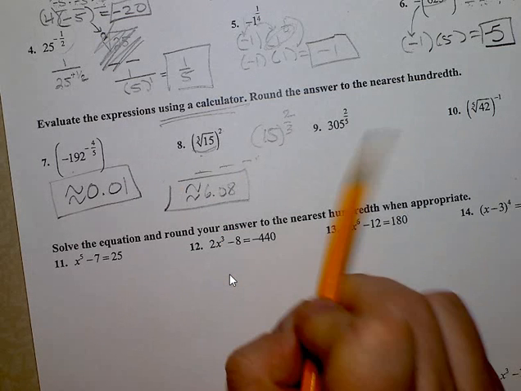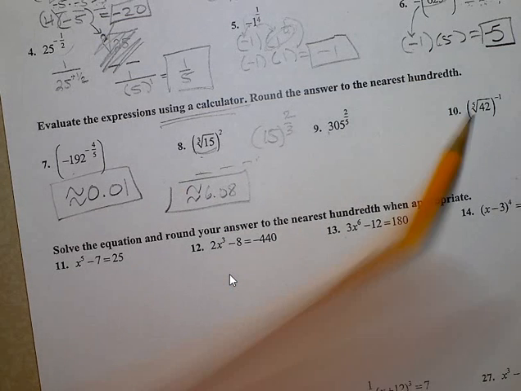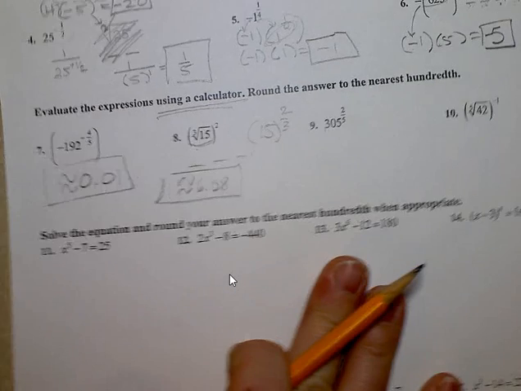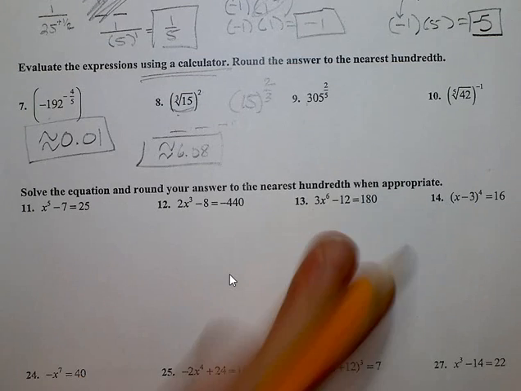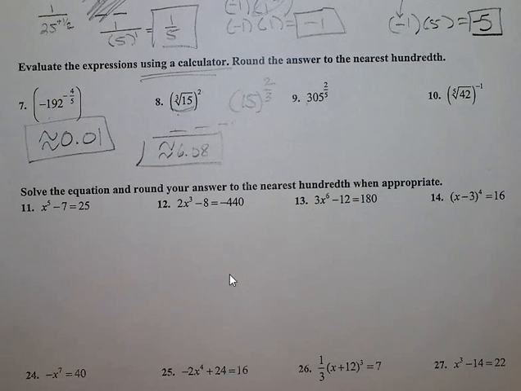Please do number 9 and number 10 with your partner. Since you have a calculator, I'm going to provide you with only 30 seconds to do 9 and 10. Go ahead.